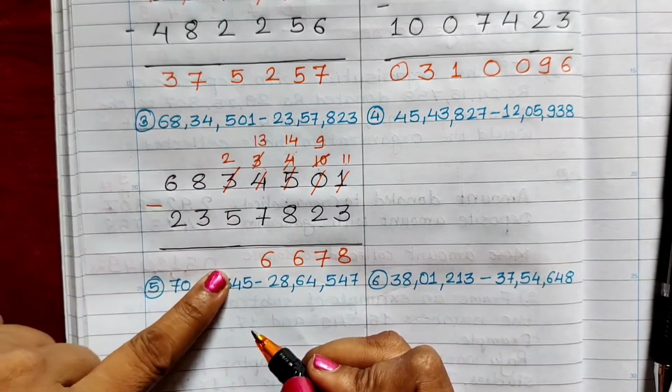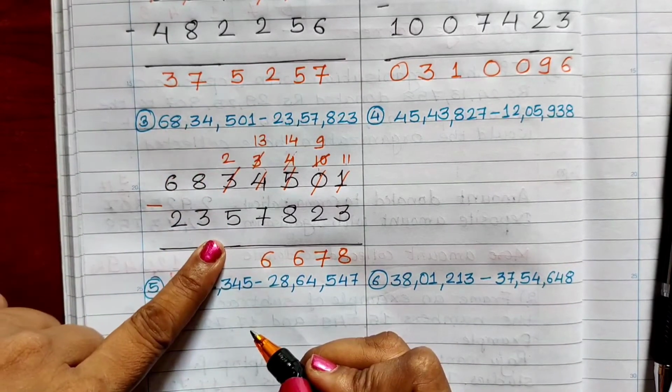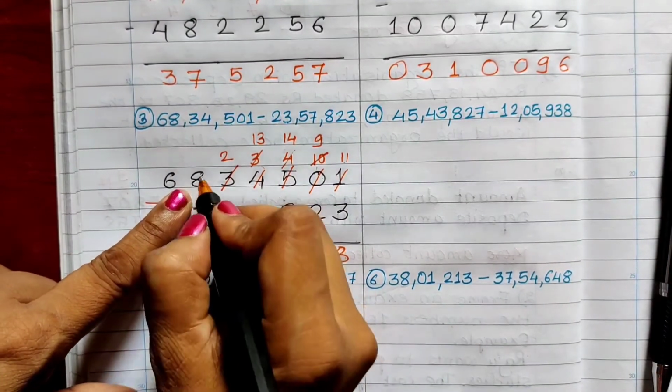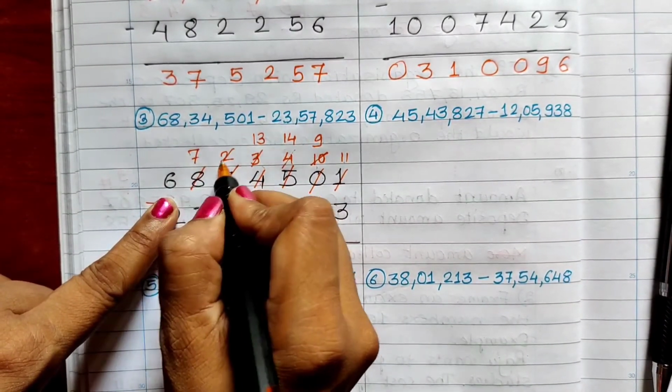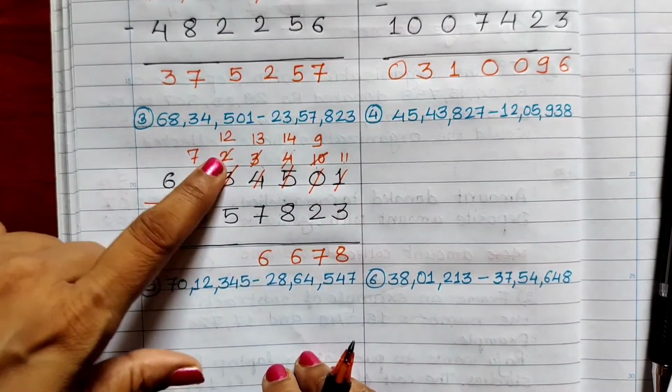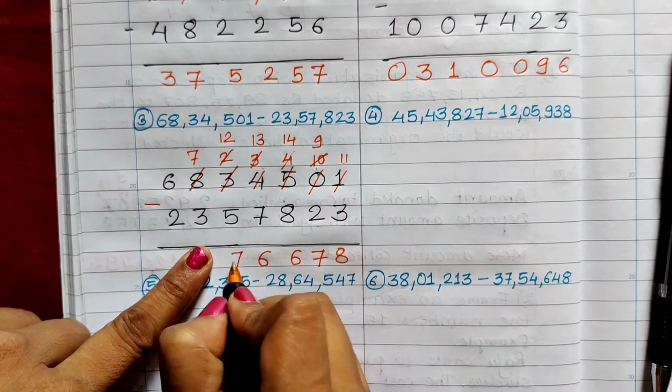2 minus 5 cannot be done. 2 is smaller, 5 is bigger. So we have to borrow 1 from this 8. 8 becomes 7 and this 2 becomes 12. 12 minus 5 can be done, which is 7.